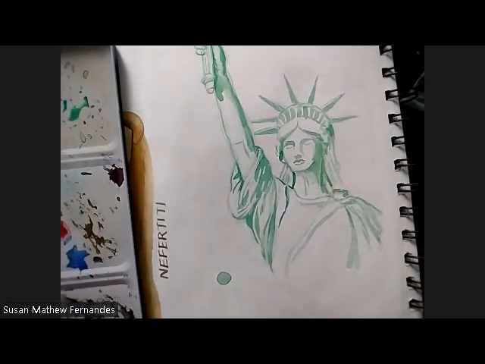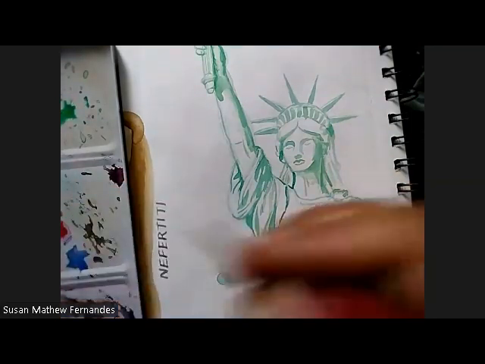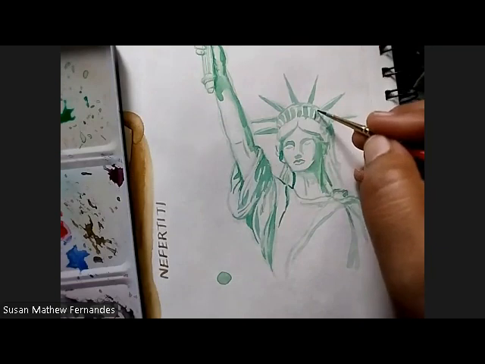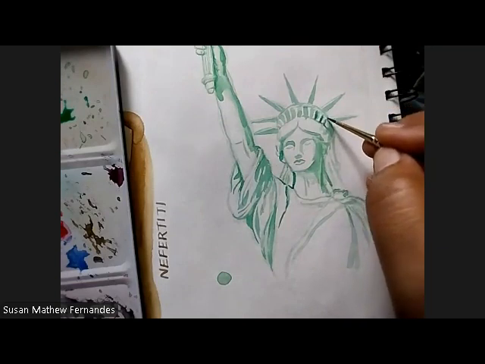As usual, I've run out of paint. Okay, so I'm putting in darker strokes here.